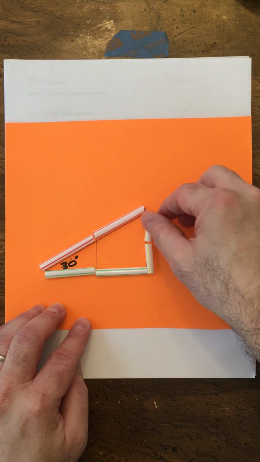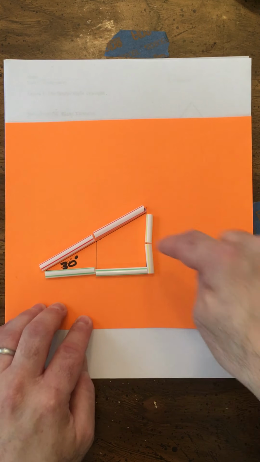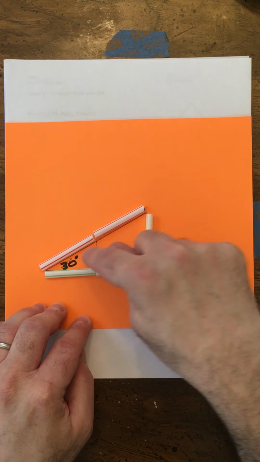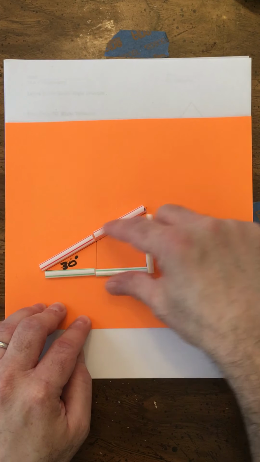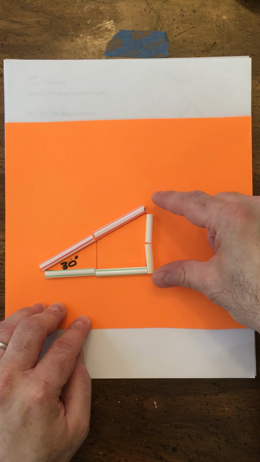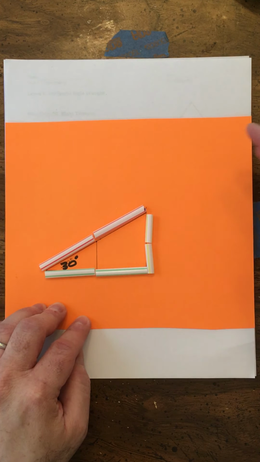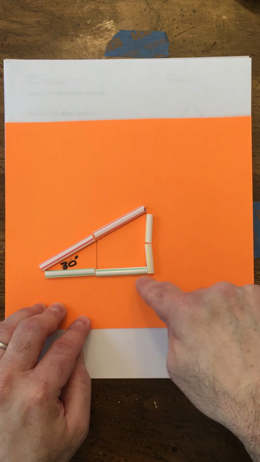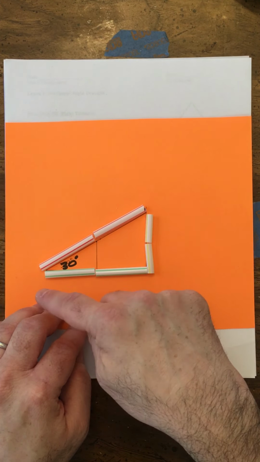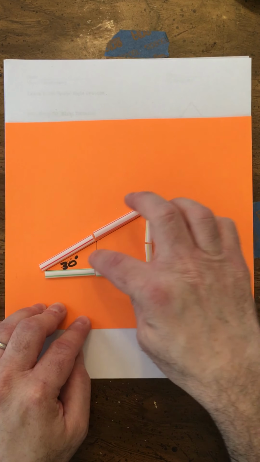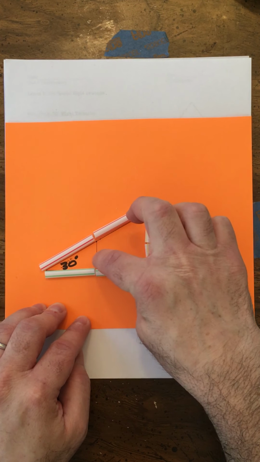And so it goes to show that if the angle measure here is fixed, then you could scale up this triangle any amount. It could be double, triple, or even 1.5 times. And you're going to be able to know what the relationship between all the sides is. And that's basically the whole principle behind trigonometry.